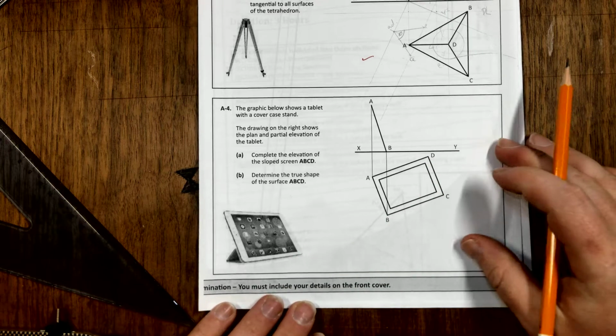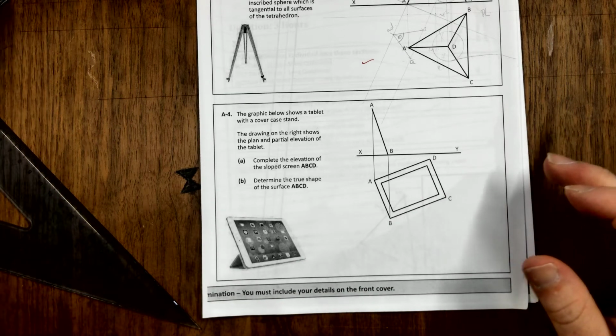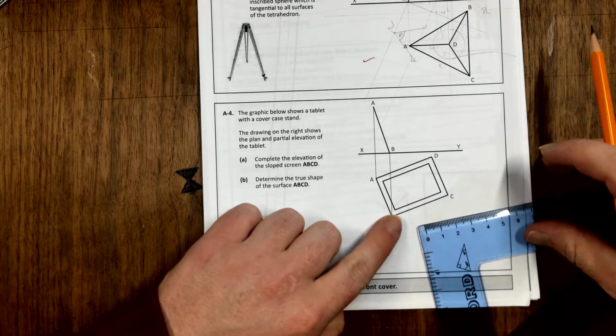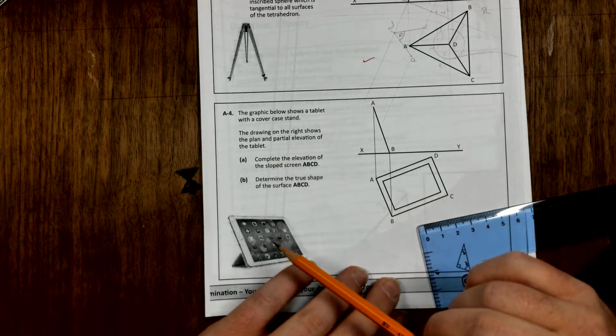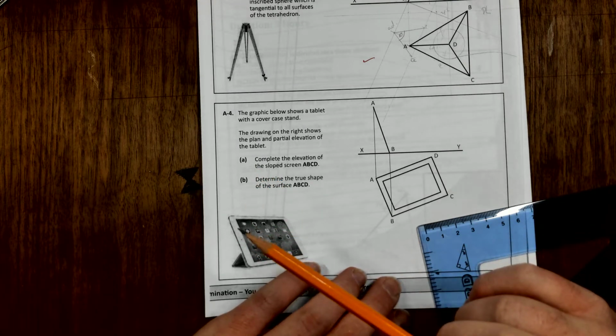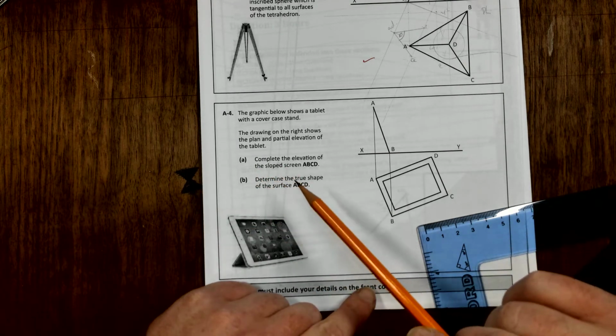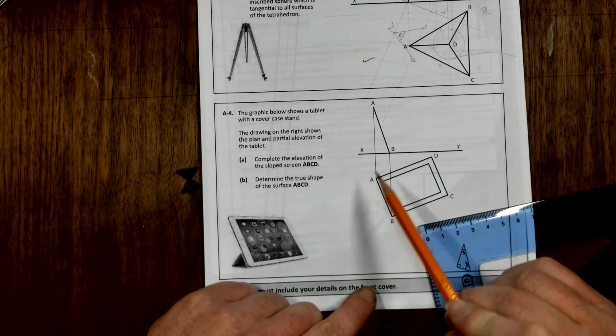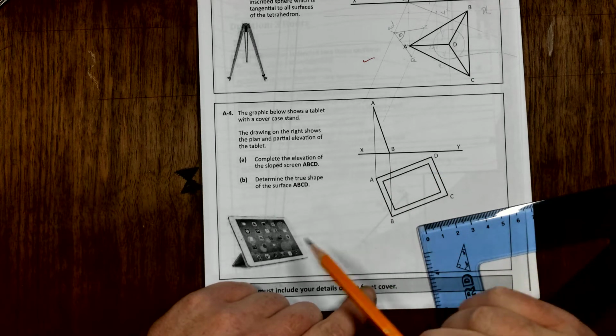Okay, final short question here for the 2020 mock paper. Let's get straight into it. So first things first, we can see here we have an iPad that's sloped. Complete the elevation of the slope screen. We can see we have our edge B and C appear to be on the ground.